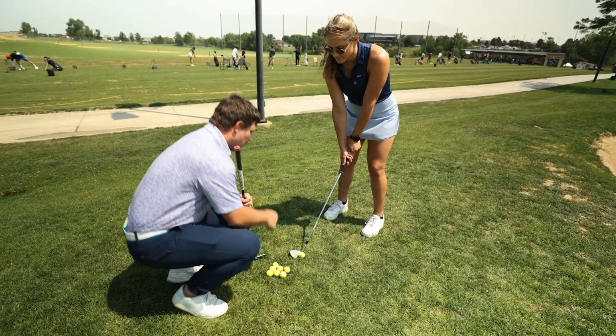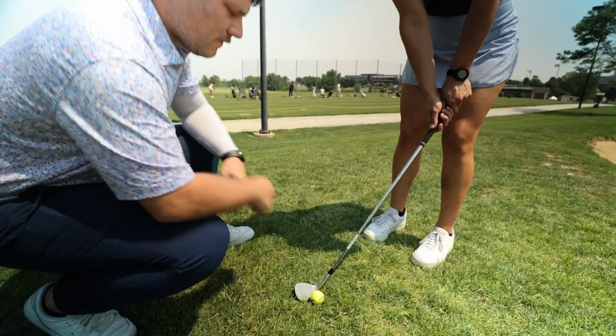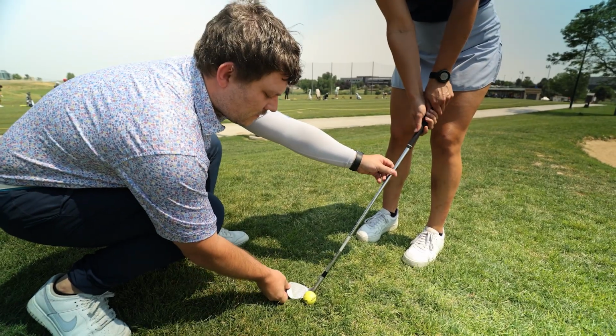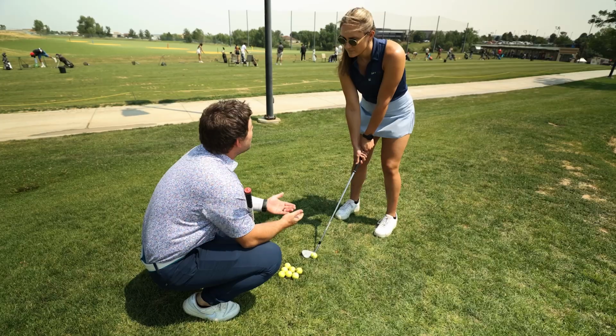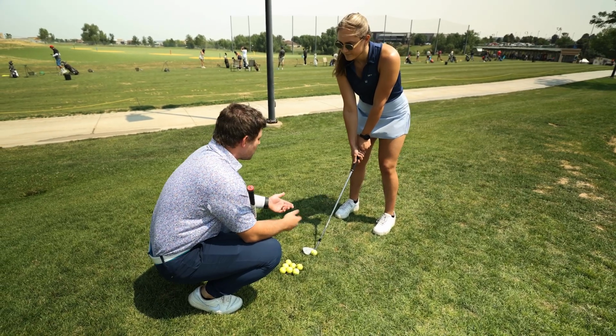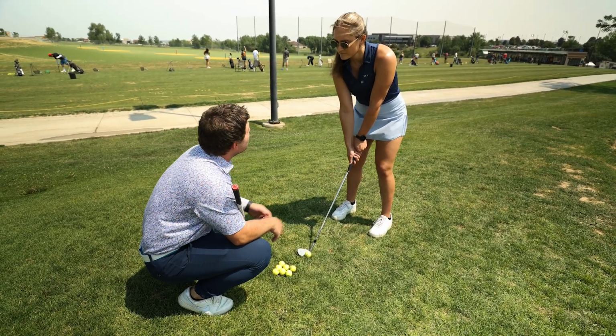So that's a good starting position. And then the other thing we're going to do is open this face up just a touch. When we open that face up, that's going to help you use more of that bounce on that wedge I had mentioned, which is going to make it easier for you to get through this rough and get the ball up in the air.